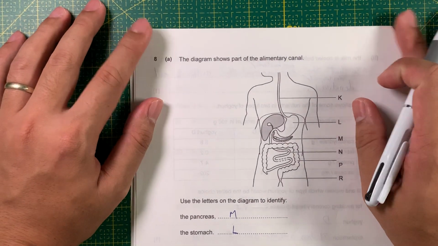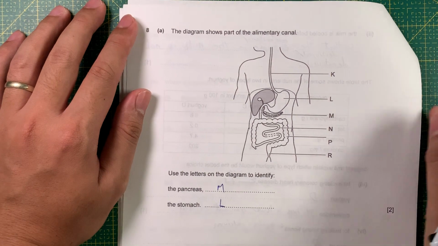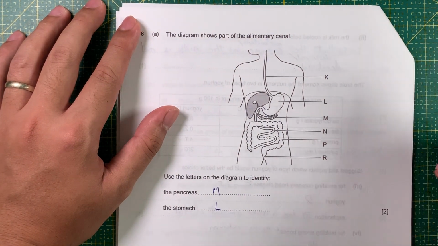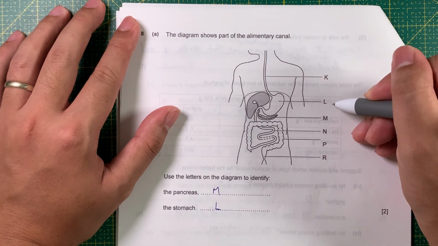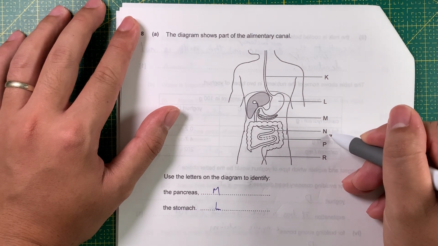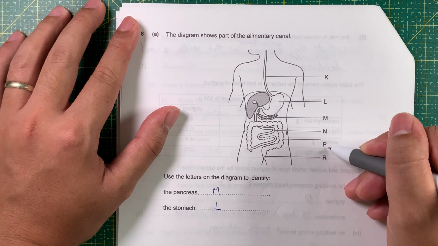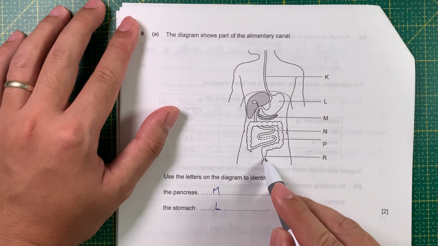Question 8, very straightforward. If you know your parts of the digestive system very well, you will be able to get all the answers here very easily. So for K, it's actually the esophagus or the gullet. L is the stomach. M is the pancreas. N is the small intestine. P is the large intestine. R is actually the rectum. So be very careful, rectum.